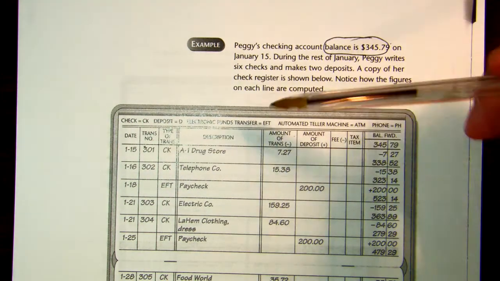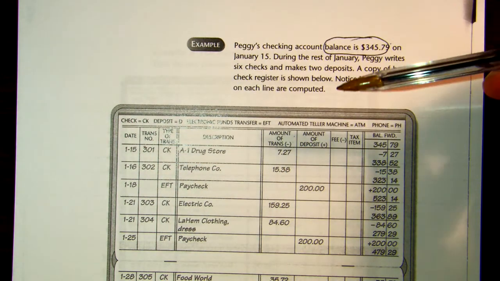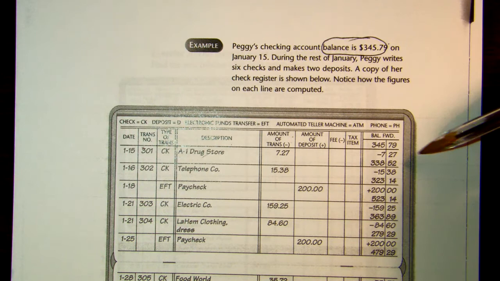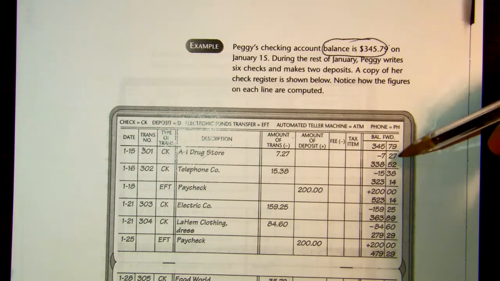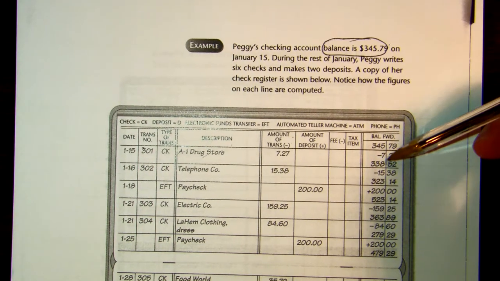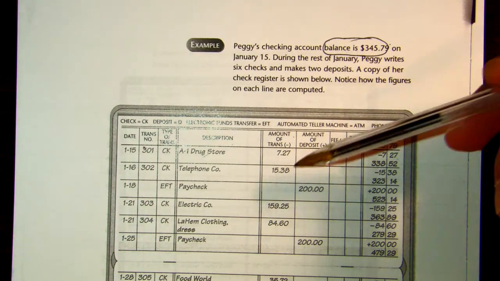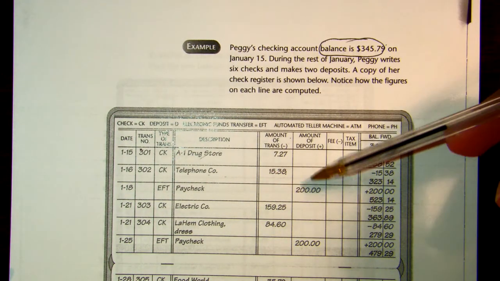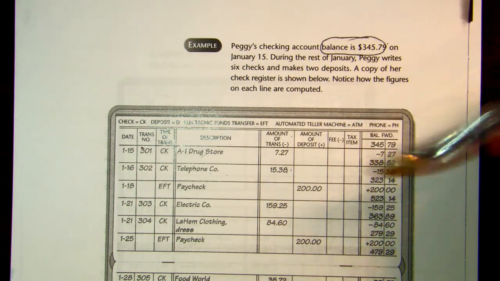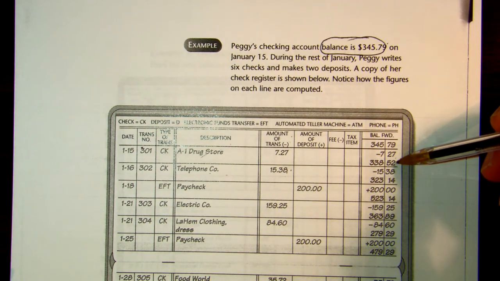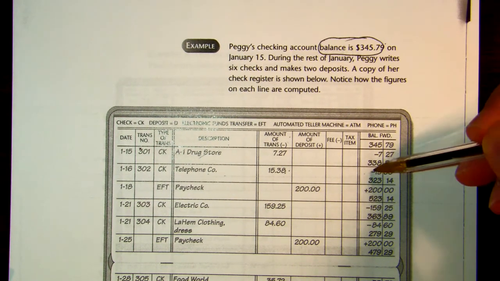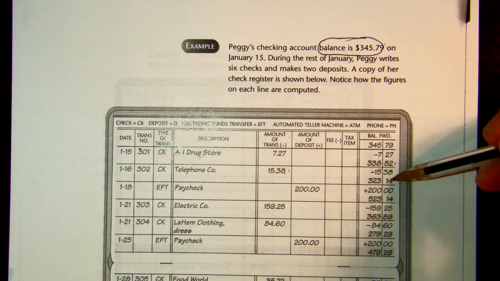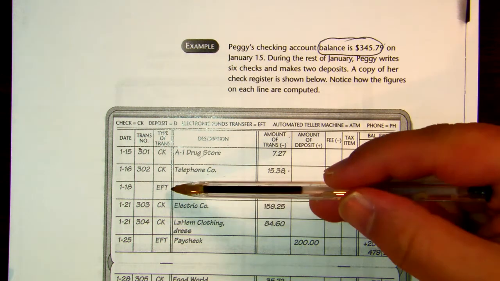So on the 15th, she wrote check number 301 to A1 Drugstore, and she spent $7.27. So you're going to take your balance, which was right here, subtract your 7.27, and you're left with 338.52. Then she had to write another check, it looks like. This is the minus column, for a telephone company. So she spent $15.38 on telephone. So you're going to take this line here at 338.52, which was your new balance, and subtract 15.38. Now you're left with $323.14.